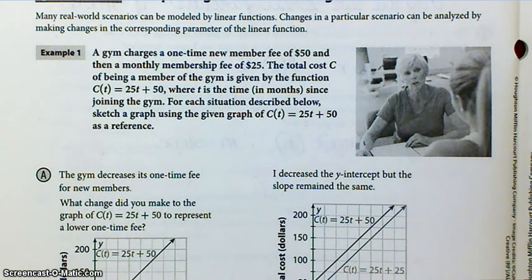So here we go. It says a gym charges a one-time new member fee of $50 and then a monthly membership fee of $25. The total cost C of being a member of the gym is given by the function C of t, the cost as a function of time, equals 25t plus 50, where t is the time in months since joining the gym.